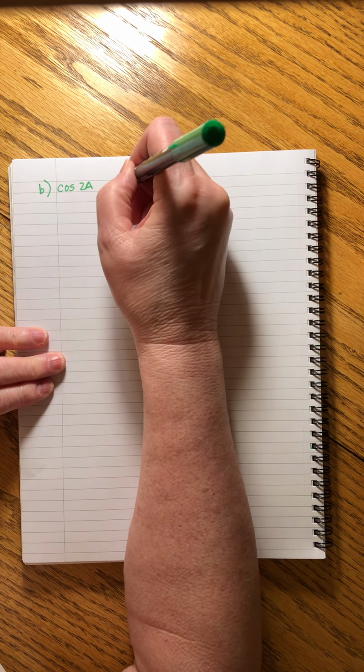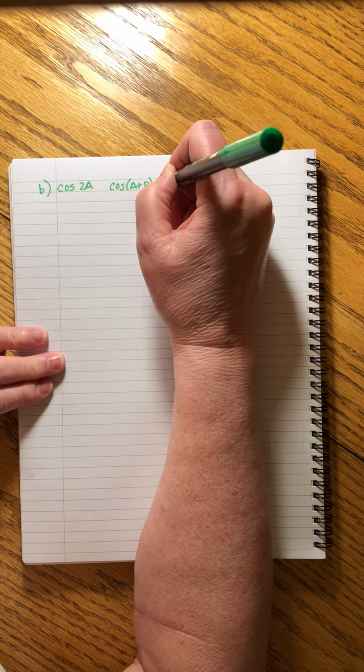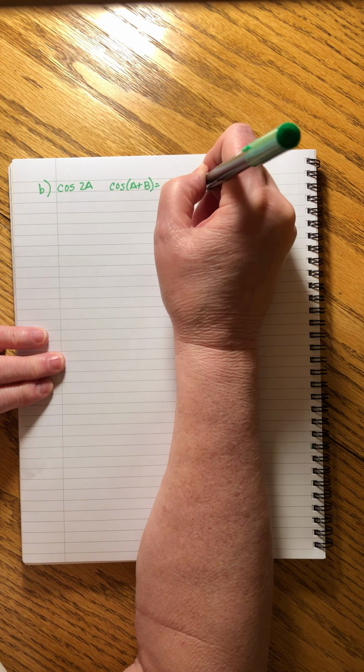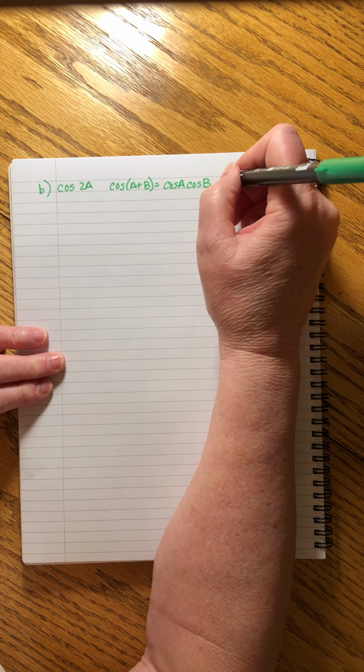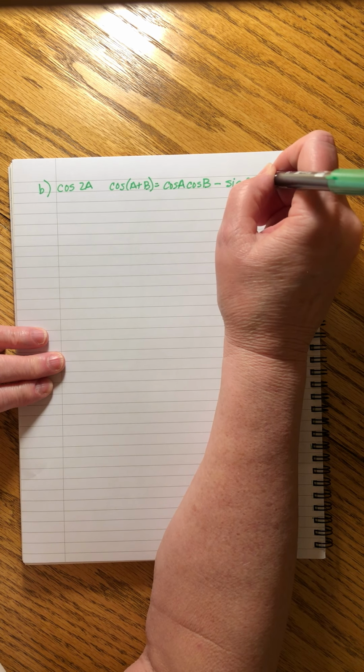So it was cosine of a plus b equals cosine of a times cosine of b minus sine of a sine of b, right? That one we know, that one we're memorizing. I know it, but that doesn't count because I've done this before.